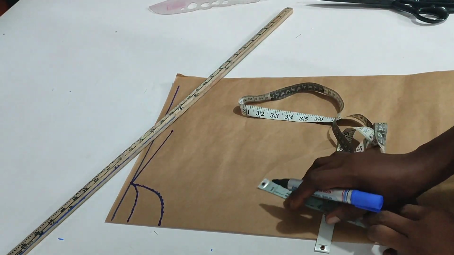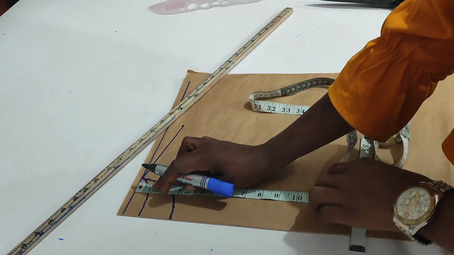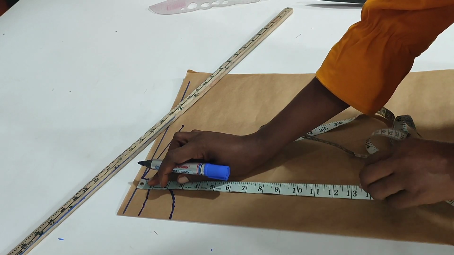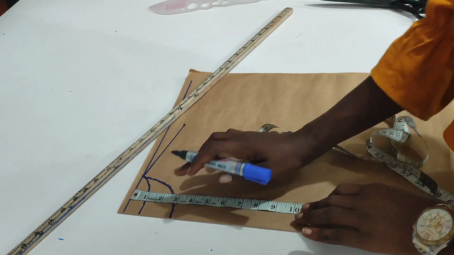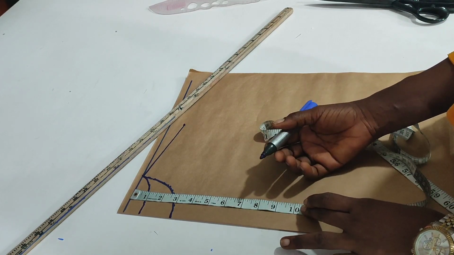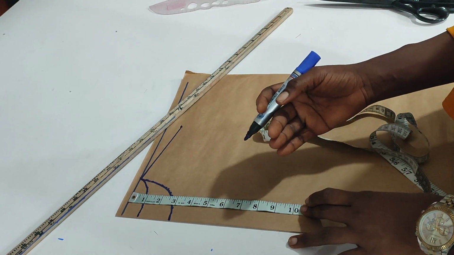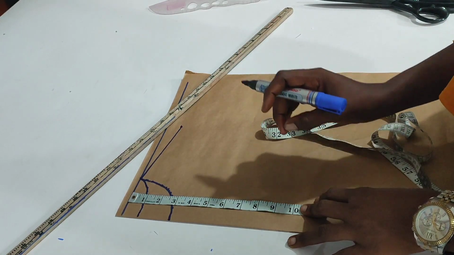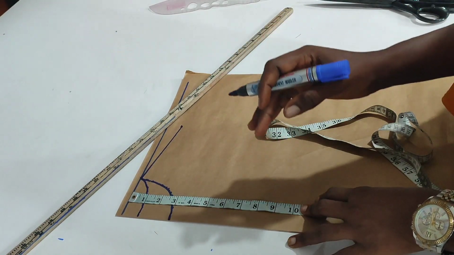The next thing I want to do is to input my vertical measurements, which are my shoulder to bust, my chest line, which is my armhole measurement, and then my half length. My chest line, my armhole measurement, is 7.5 inches. How do I get 7.5? You divide your bust measurement by 6 and add 1.5, or you divide your bust measurement by 4 and subtract 1.5. Hope you got that.